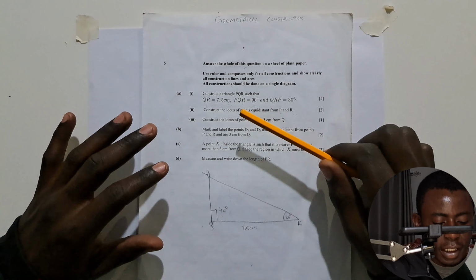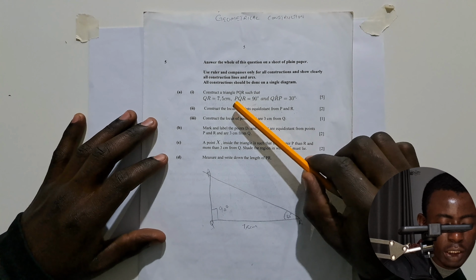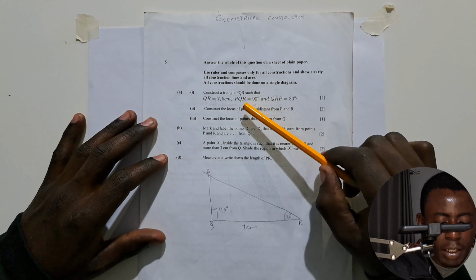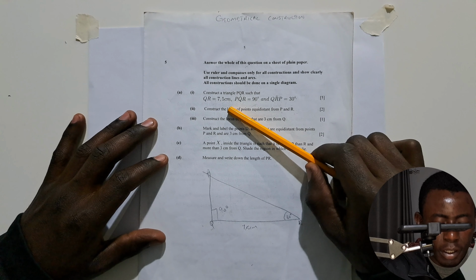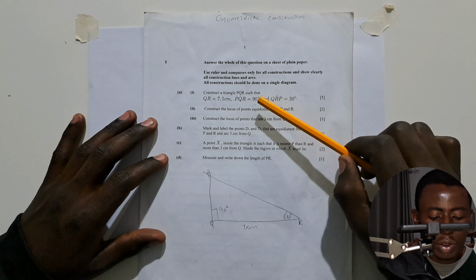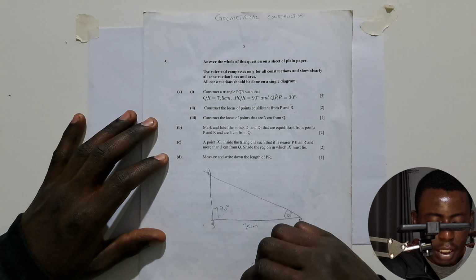So I have a perfect example with me here, and our question says, construct a triangle PQR such that QR is equal to 7.5 and angle PQR is equal to 90 degrees and angle QRP is equal to 30 degrees.